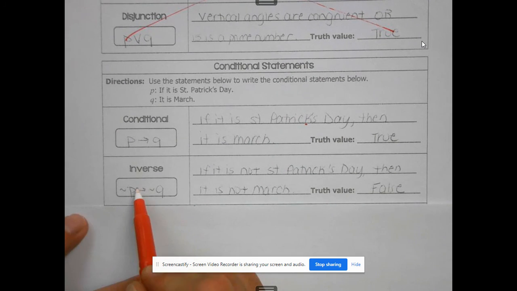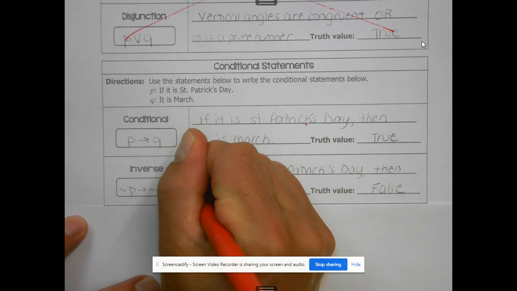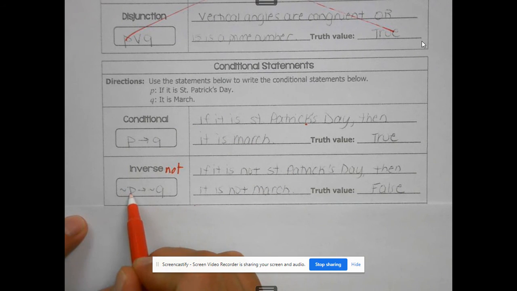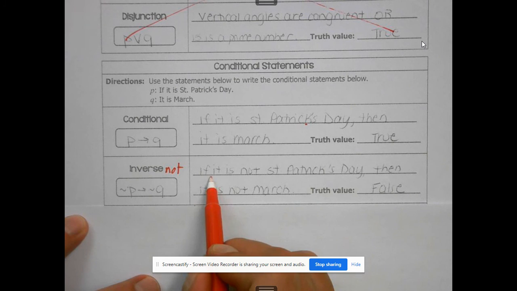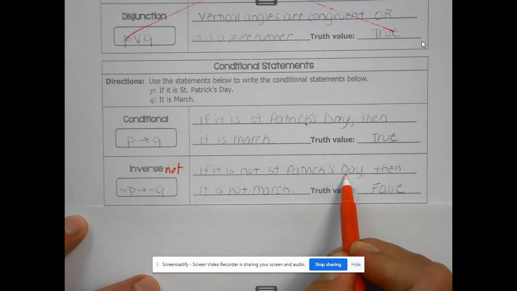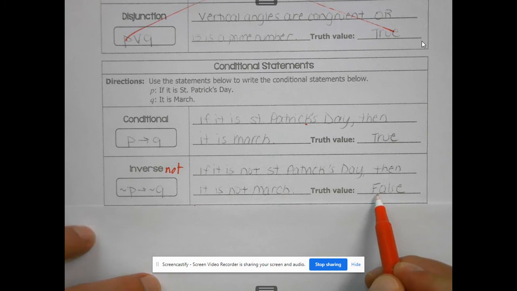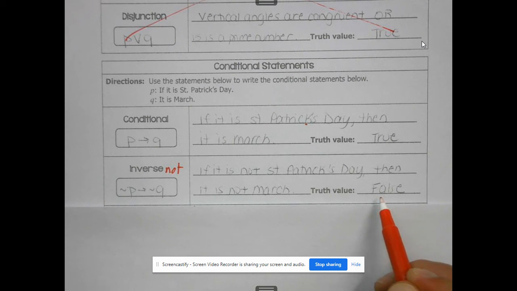The inverse, remember, this is where we add the words not or negate. If not P, then not Q. If it is not St. Patrick's Day, then it is not March. Well, that's false, right? There's other days in March besides St. Patrick's Day, so that's why that one is false.